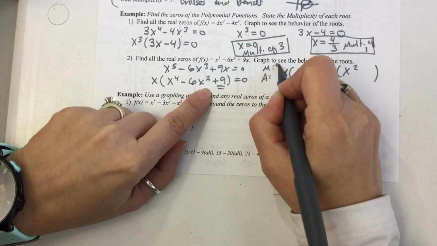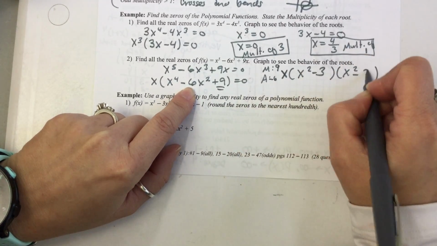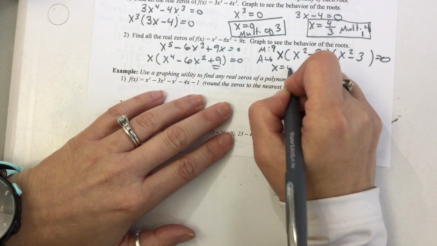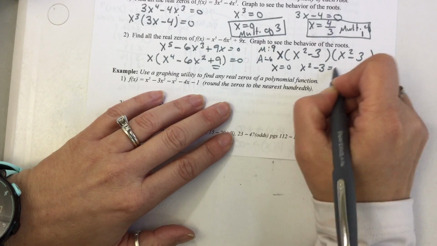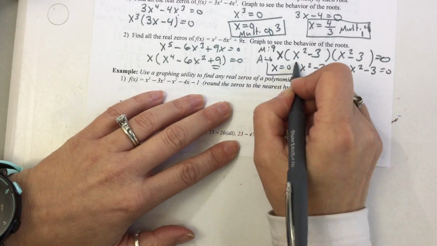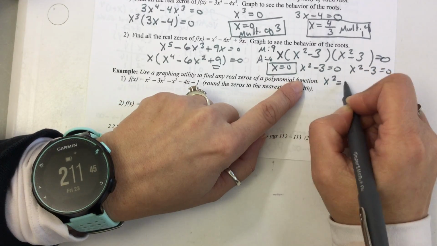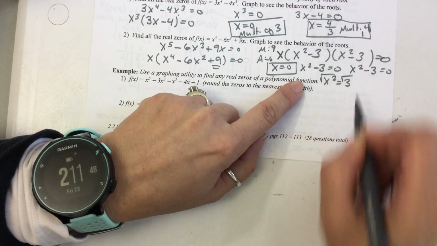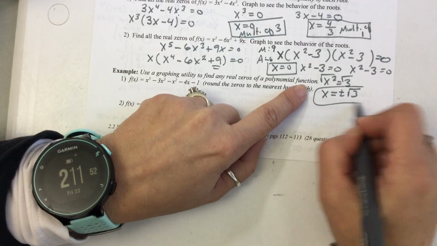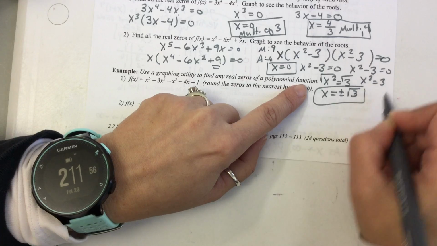We need 2 numbers that multiply to 9 and add to -6. Well, that's -3 and -3. And again, this is all equal to 0. So x equals 0, x squared minus 3 equals 0, x squared minus 3 equals 0. Here, x is already by itself. Here I would add 3, so x squared equals 3. Take the square root of each side, so x equals plus or minus the square root of 3. Here, same thing, add 3, so x squared equals 3.